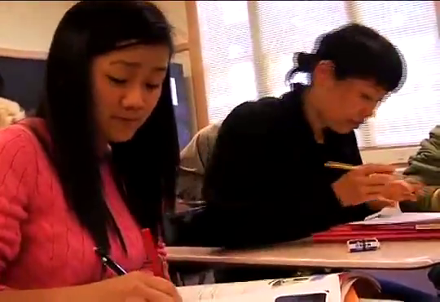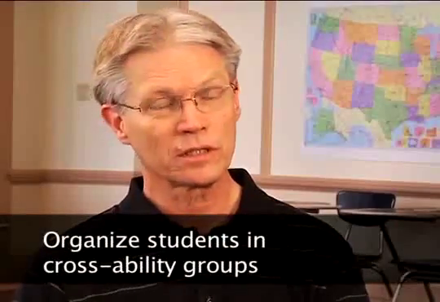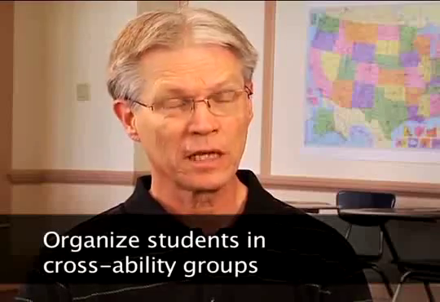For the second grouping, we move students into cross-ability groups, which means the students with the 3 different worksheets are working together, sitting together, and sharing information together.